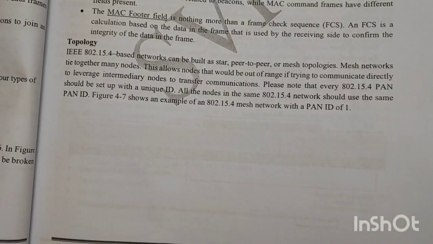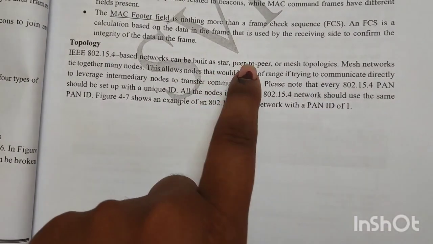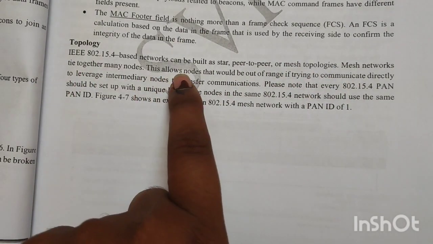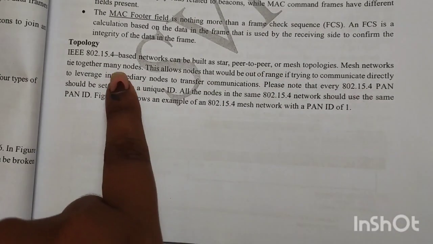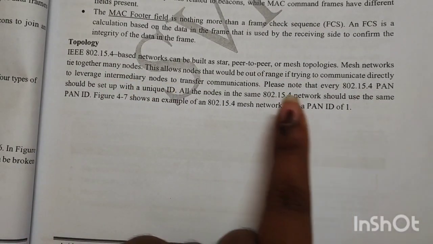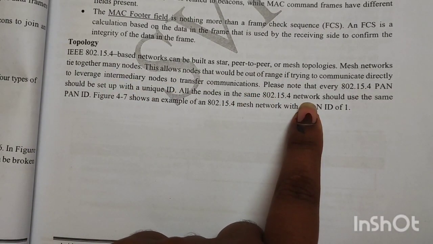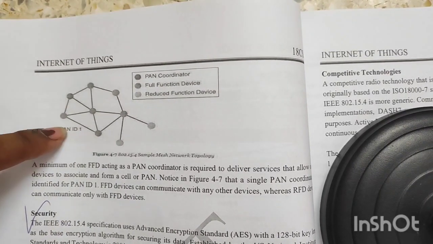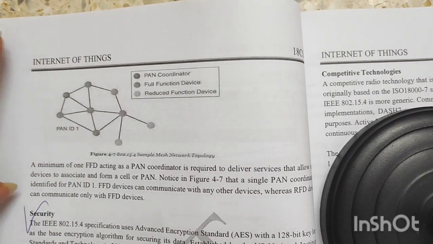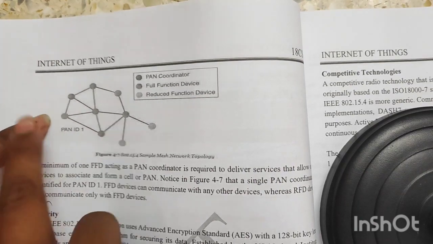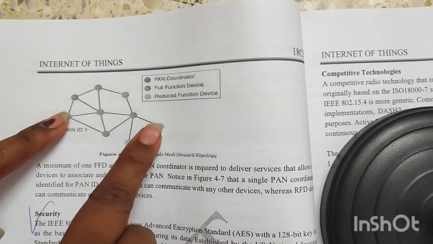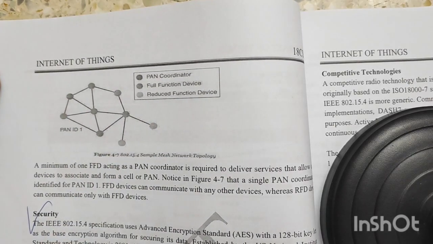Then you have topologies that need to be checked, that is star, peer-to-peer or mesh topologies. Mesh networks are tied together by many nodes, so this allows the communications to directly happen through transfer of communication. So you have this as your topology. You have PAN coordinators, and you have fully functional devices which are present. The PAN coordinator coordinates with your fully functional devices, which in turn coordinate with your reduced function devices.